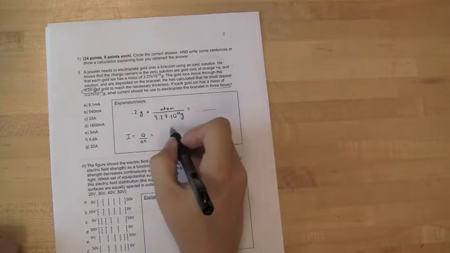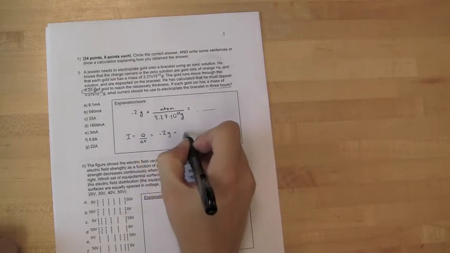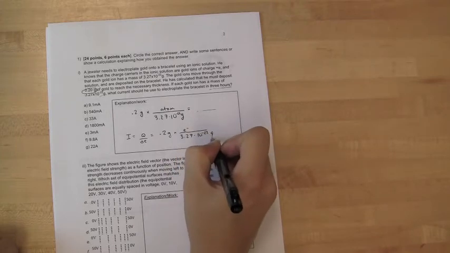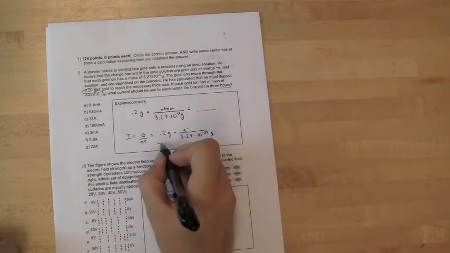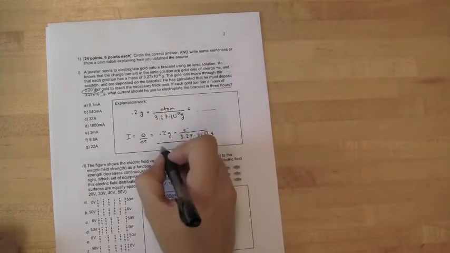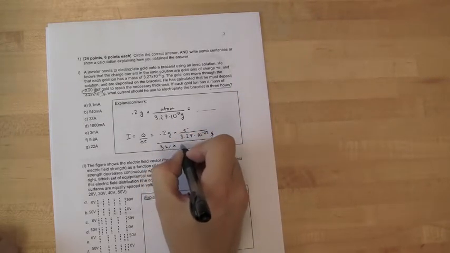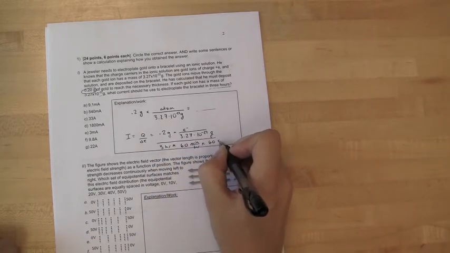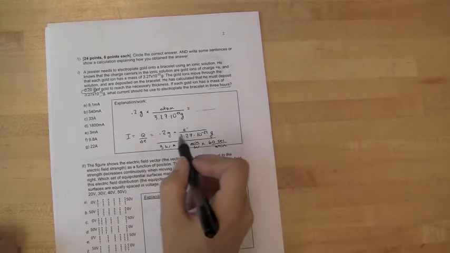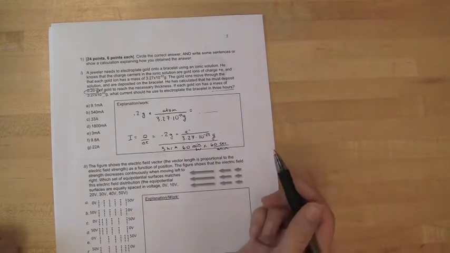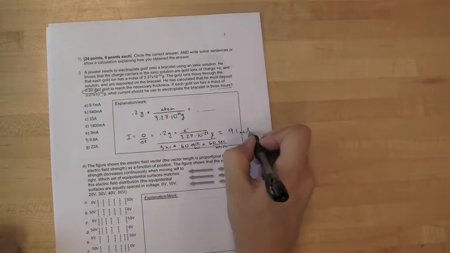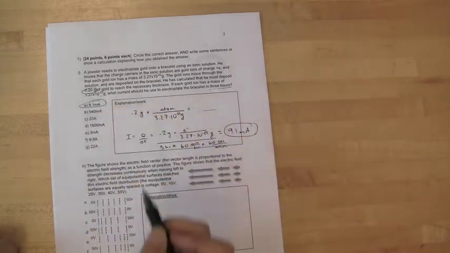The charge is this answer right here, so 0.2 grams divided by 3.27 times 10 to the minus 22 grams, we do grams per charge effectively. So this is the number of charges, and the amount of time is 3 hours times 60 minutes per hour times 60 seconds per minute. So this will give us something in charge per second, which will be our current. And if you do this, you will get 9.1 milliamps for this answer. So this is A.